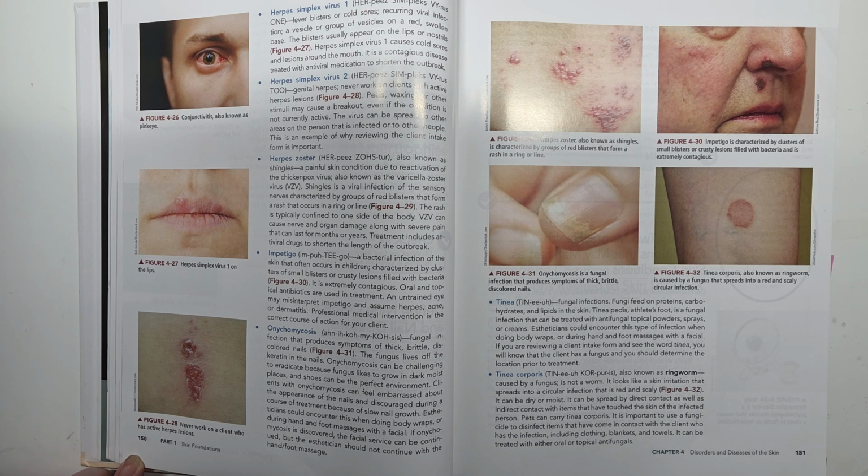Figure 4-31 is onychomycosis, a fungal infection that produces symptoms of thick, brittle, discolored nails. Figure 4-32, tinea corporis, also known as ringworm, is caused by a fungus that spreads into a red and scaly circular infection.